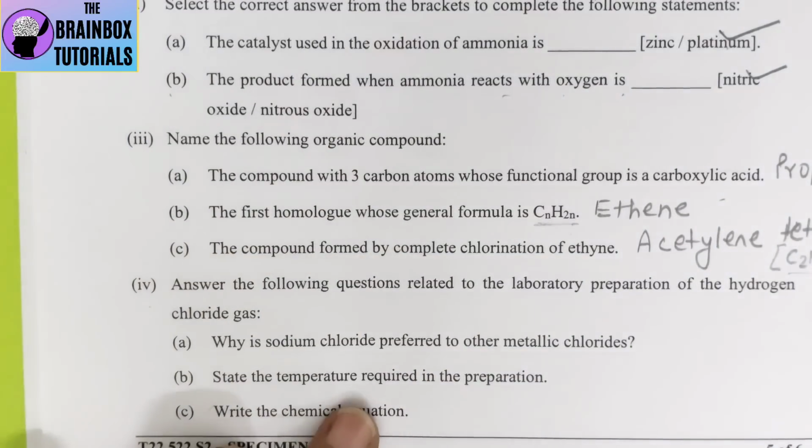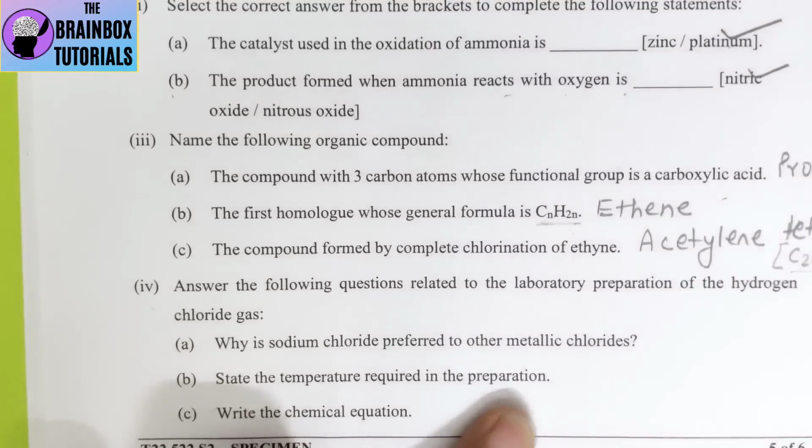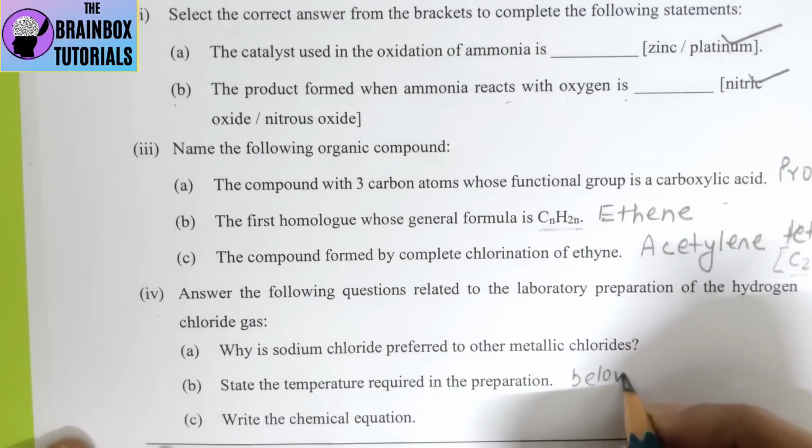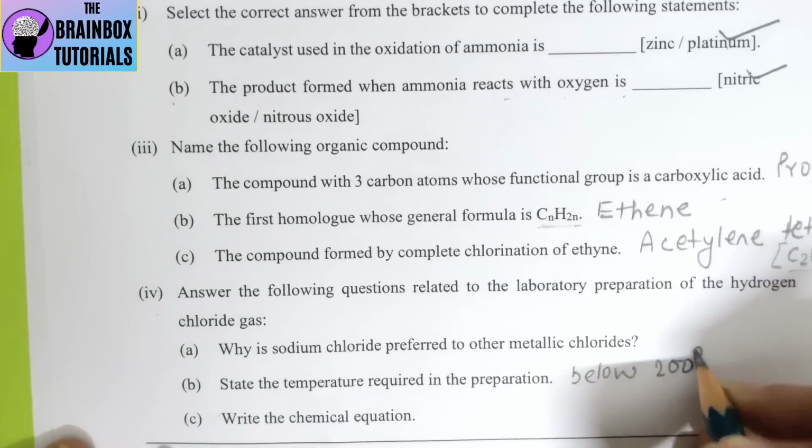Number B, state the temperature required in the preparation. So we see that the temperature should be below 200 degrees centigrade.